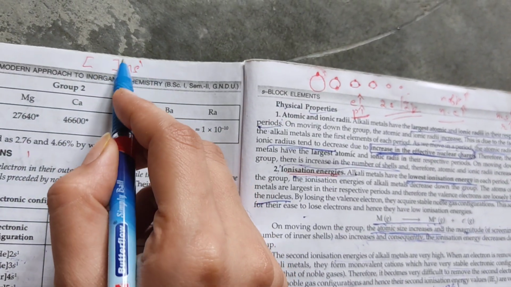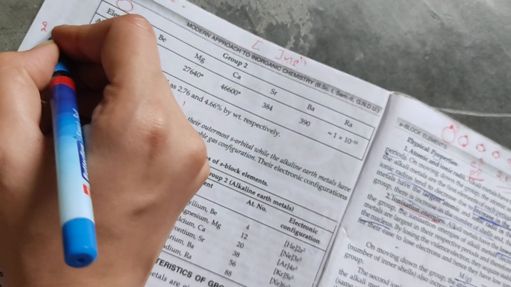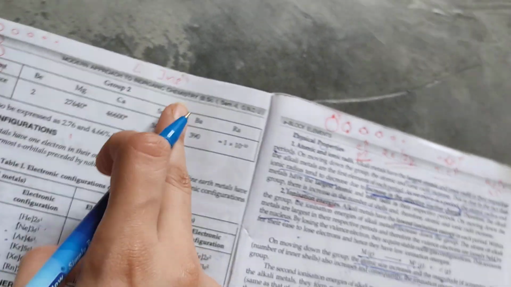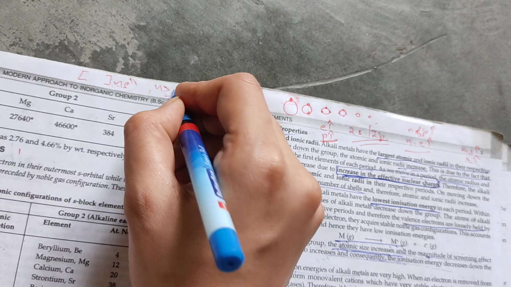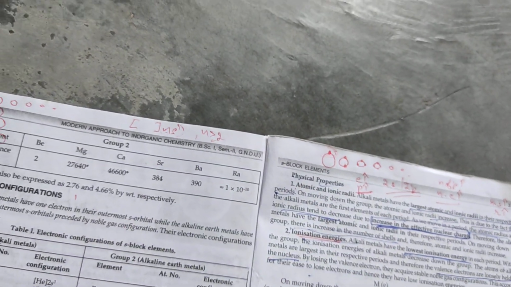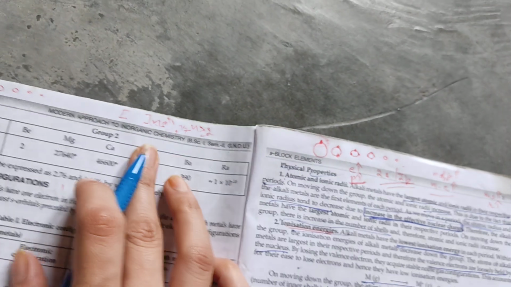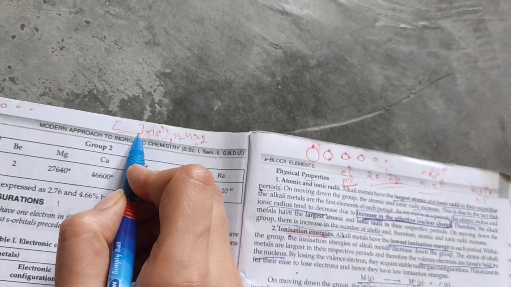So if I remove this one single electron, ns1 means it is like 2s1, 3s1, 4s1, starting from 2. n's value starts from 2. You can mention it: n greater than or equal to 2, and less than 7. Like this. So when we remove this one, you will get the noble gas configuration.